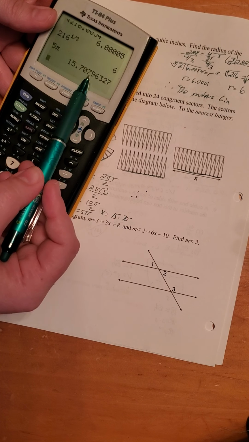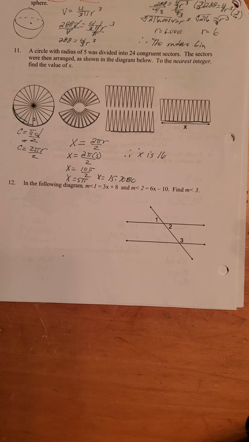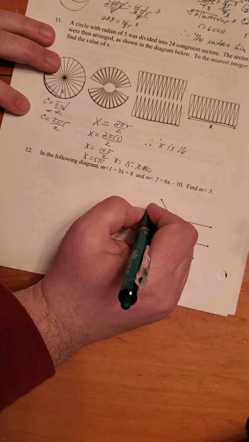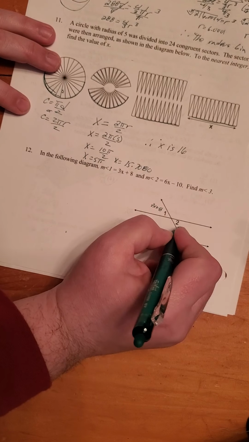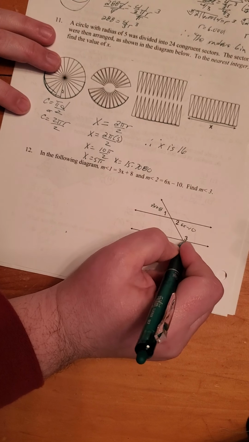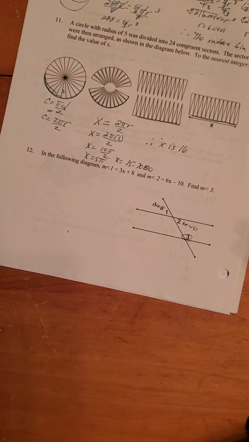And no units are given. Parallel lines in the diagram, angle 1. So we know that angle 1 is 3x plus 8. Angle 2 is 6x minus 10, and we're actually looking for angle 3, which they didn't give us some information on yet. However, if we look at that, we know in parallel lines, all of the angles are either congruent or supplementary. Number 3 is congruent to which one? I shouldn't say that. It's not. It's not congruent to any of them.